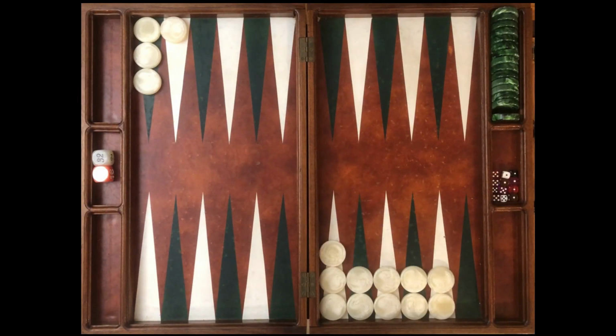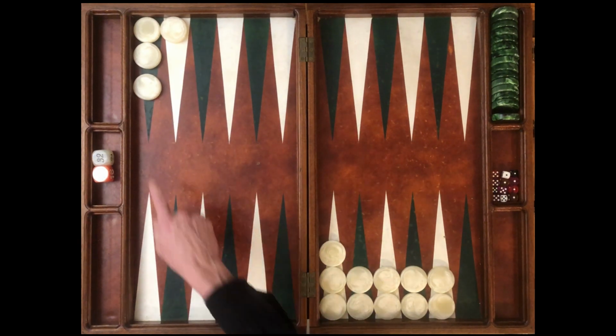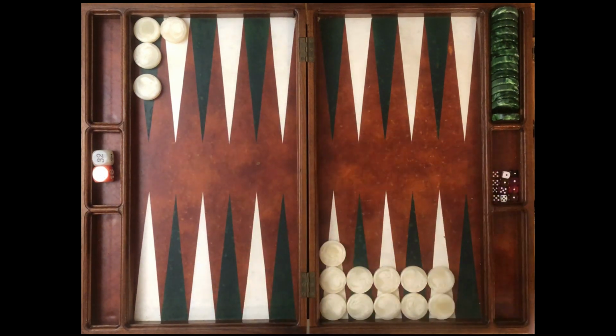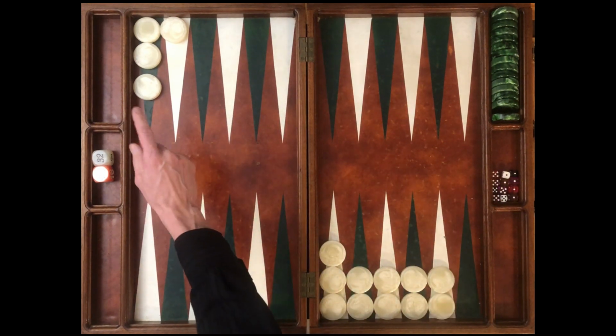One last example for this group. 4 checkers to count. 40, 50, 3. Super easy.